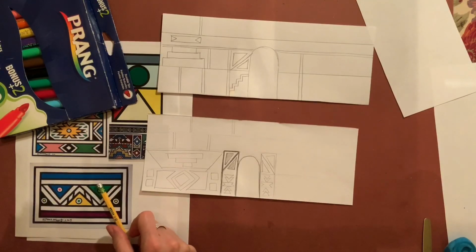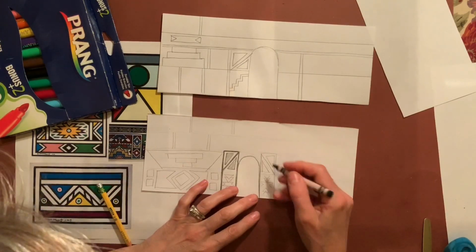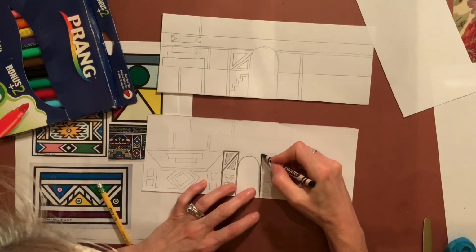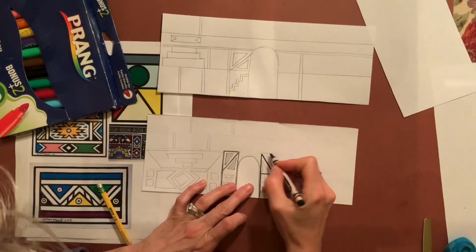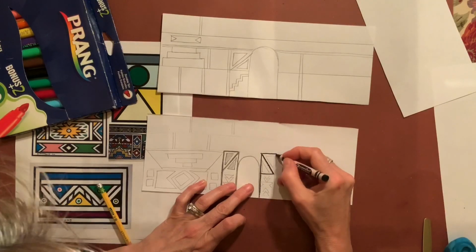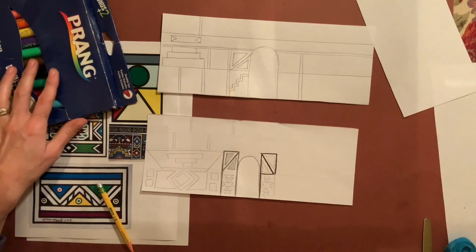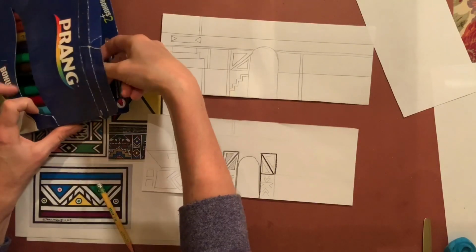If you have crayons that have a sharp tip, that can help you outline around your patterns, because one of the characteristics of these patterns is the thick black outline. But let's say all your crayons have really dull points. Then maybe you want to use your marker or your colored pencil. Markers or colored pencils is up to you.